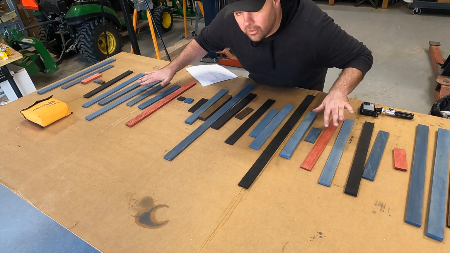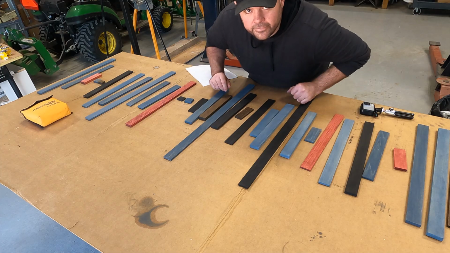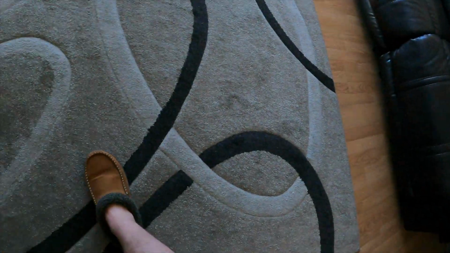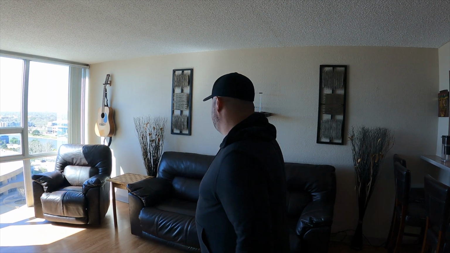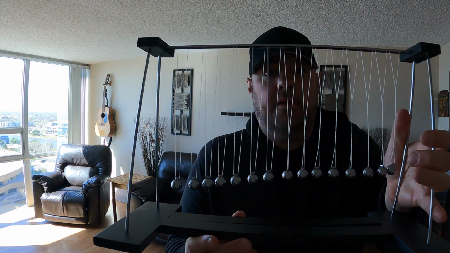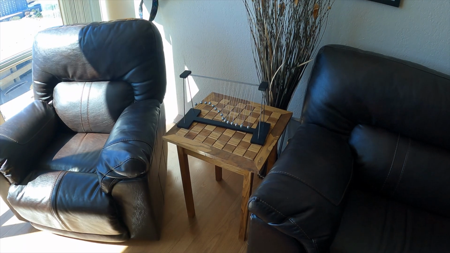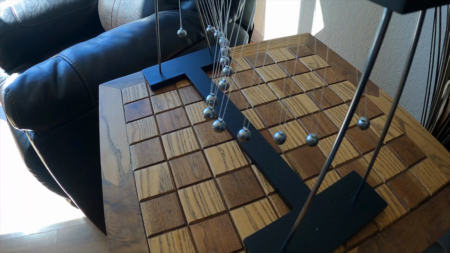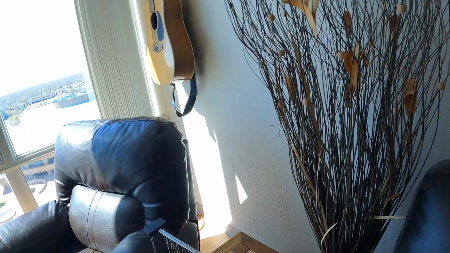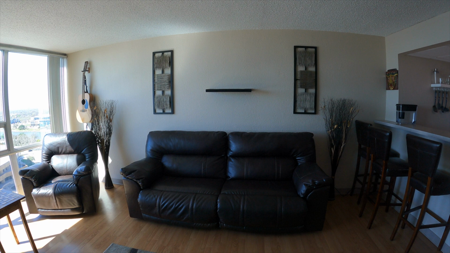Okay, they're all stained. Now I've got to put them on my wall somehow. Welcome to my living room. Maggie's farm is going right there. I got my work shoes on today. Let's get it. Check this thing out. It makes a sine wave. Can you see that? Pretty cool.